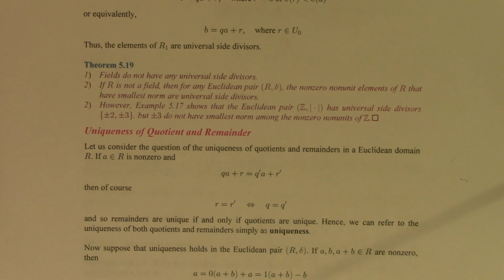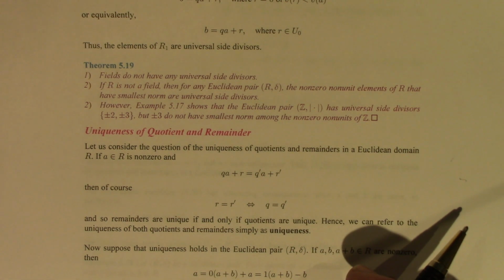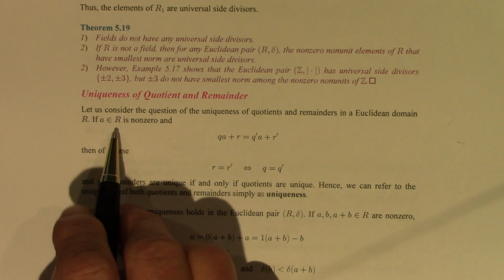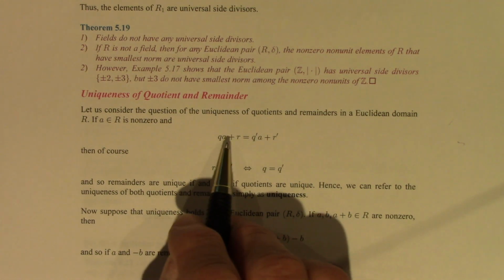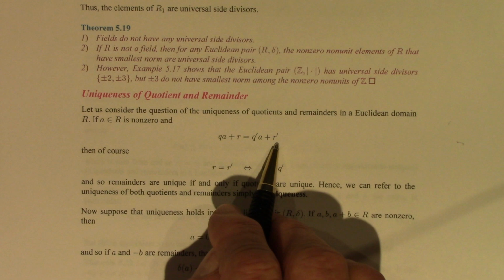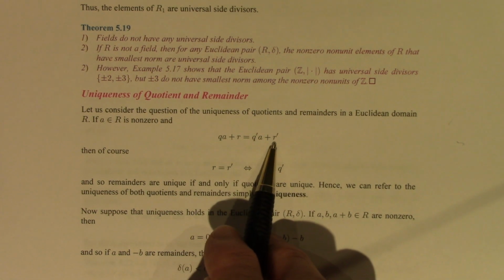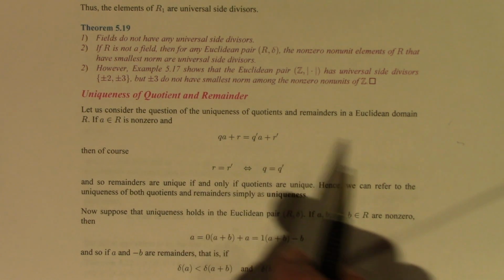Now we can discuss the question of the uniqueness of quotients and remainders in a Euclidean domain. First of all, if A is non-zero and we write QA plus R equals Q prime A plus R prime, then of course R equals R prime if and only if Q equals Q prime.